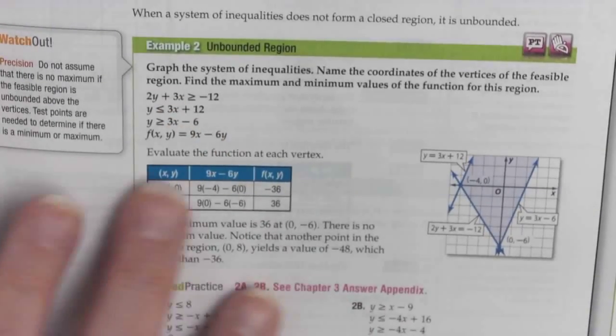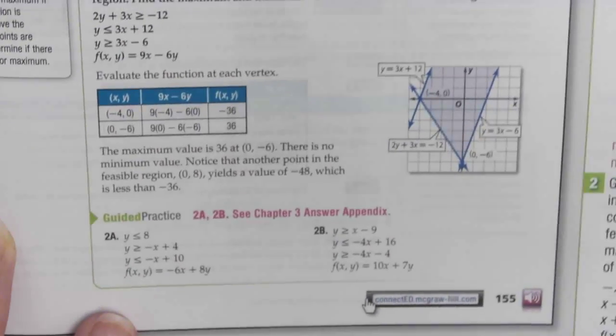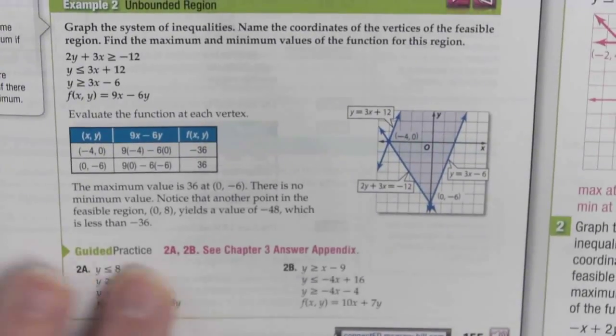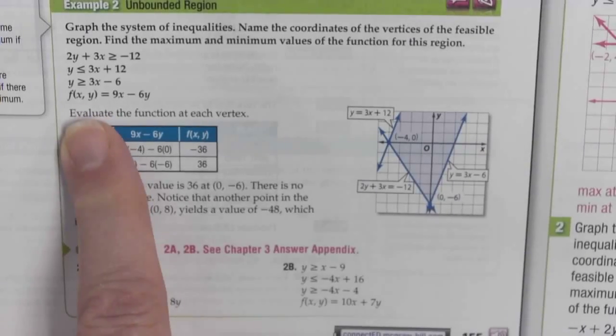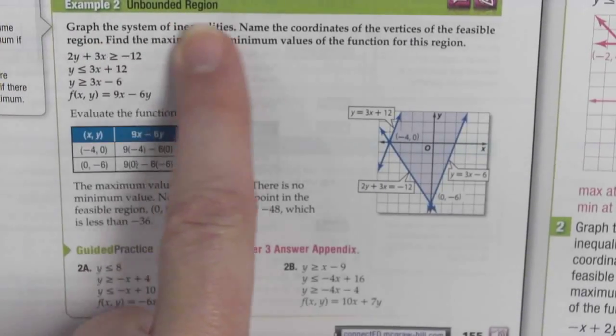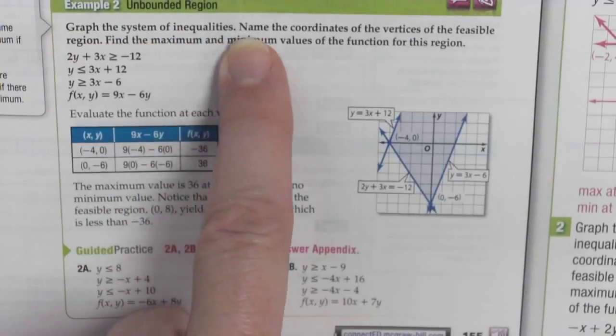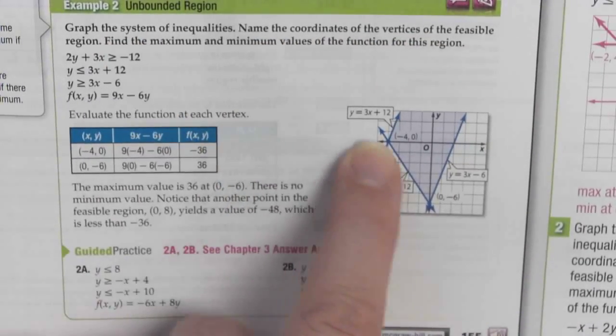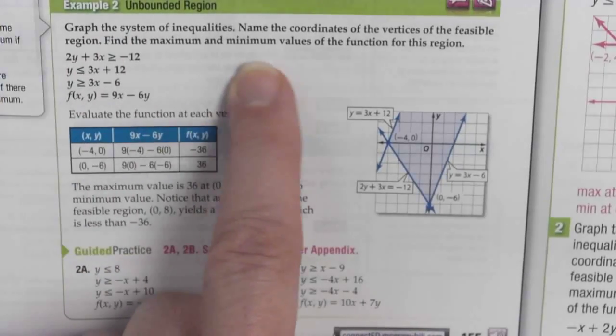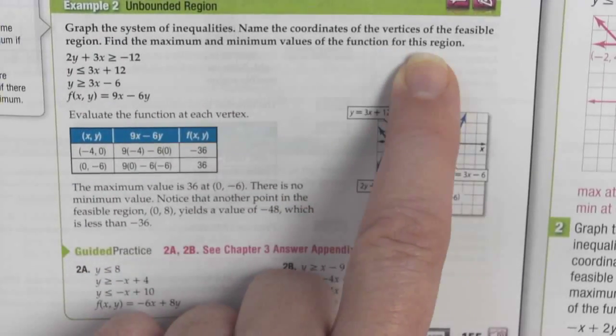Okay, so do you guys feel good about being able to graph the lines? I feel like you should know that pretty well. Okay, so now we're going to, an unbounded region, graph the system of inequalities and name the coordinates of the vertices of the feasible region. So we've got to name those points. Find the maximum and minimum values of the function for this region.